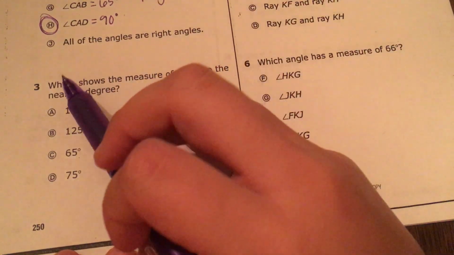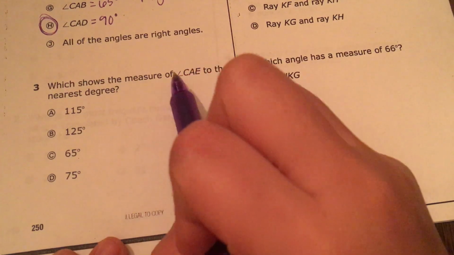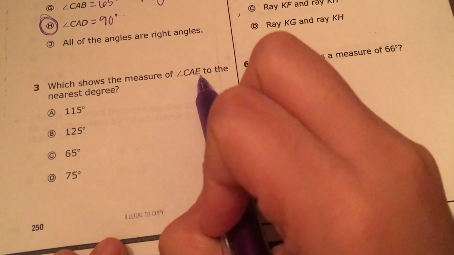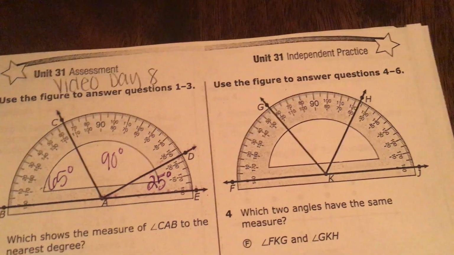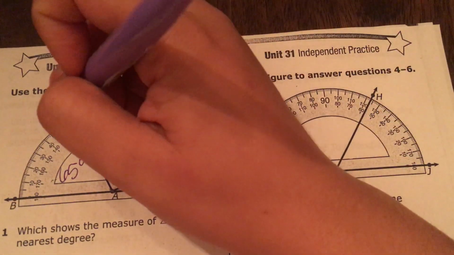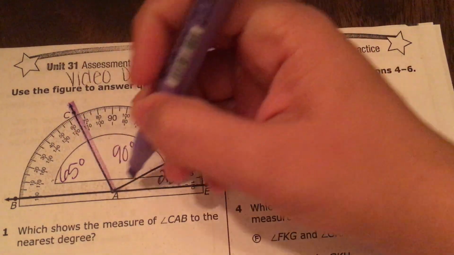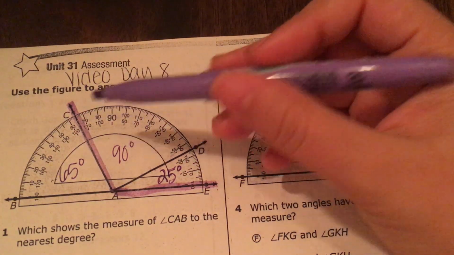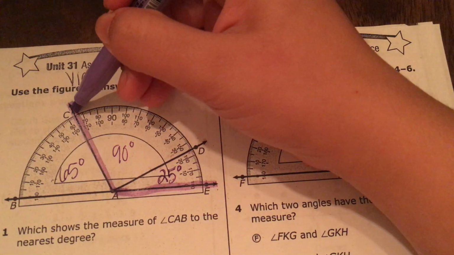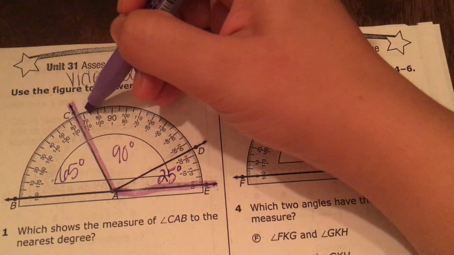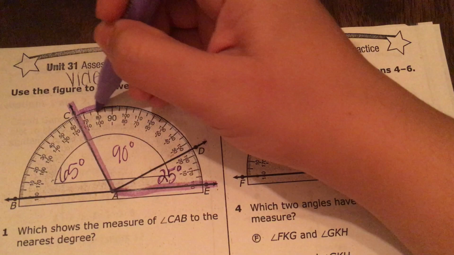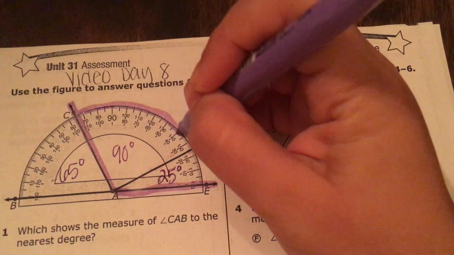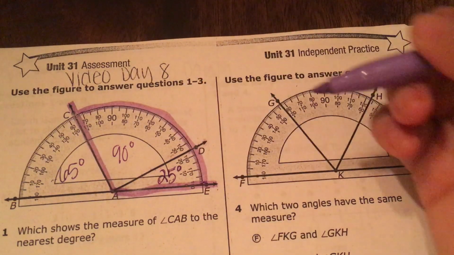All right, number 3, which shows the measure of CAE to the nearest degree. Okay, so let's go back over here. We're looking at C, A, E. So that's from here all the way to here, okay?